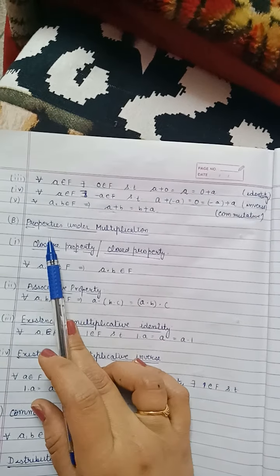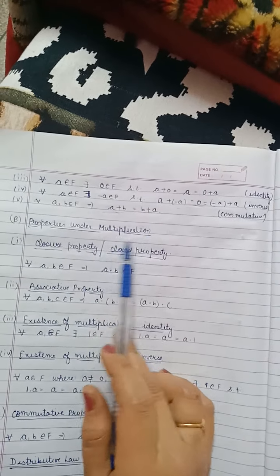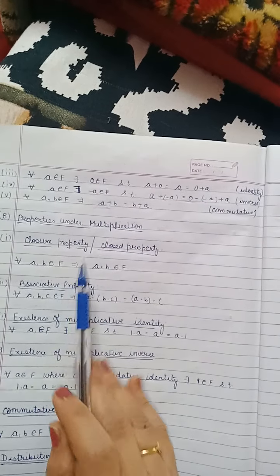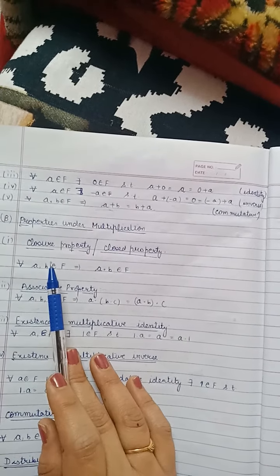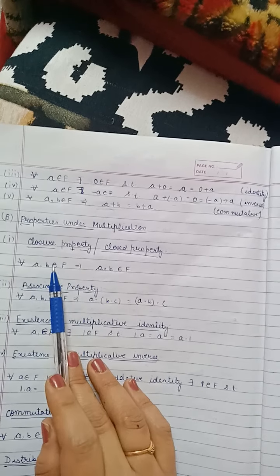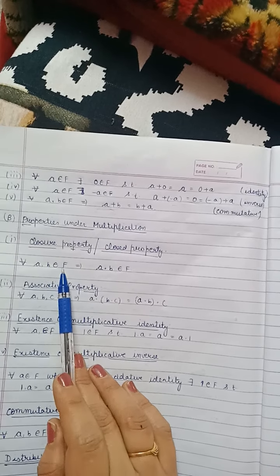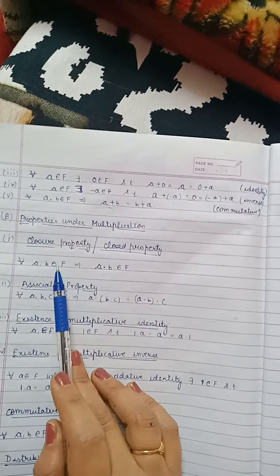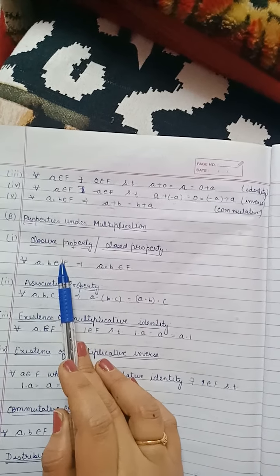Now next, what are the properties this must satisfy under multiplication? The first and second properties are the same, that is, the set which we have to call a field must satisfy the closure property under multiplication.